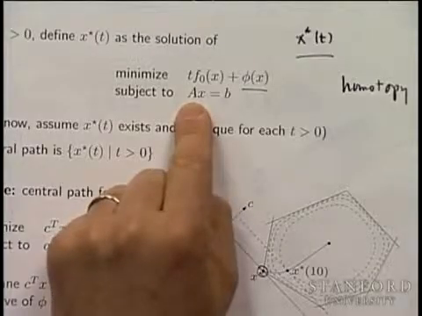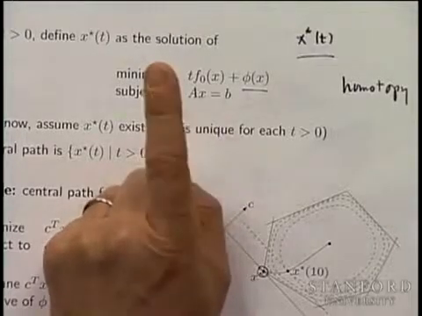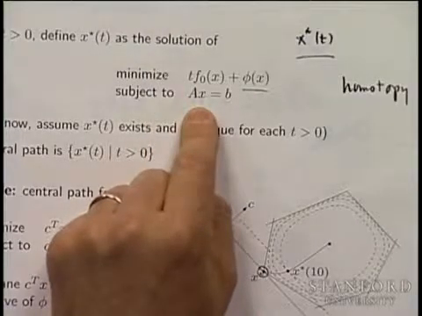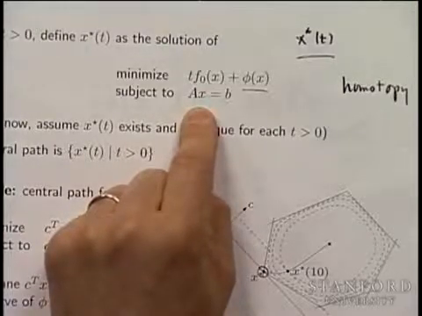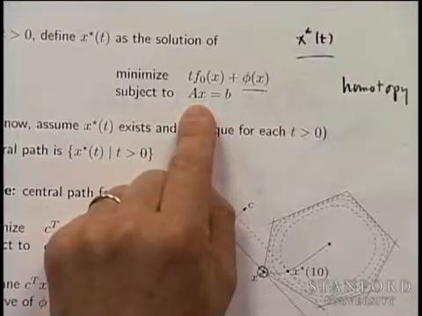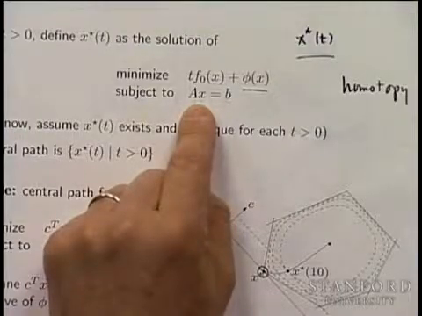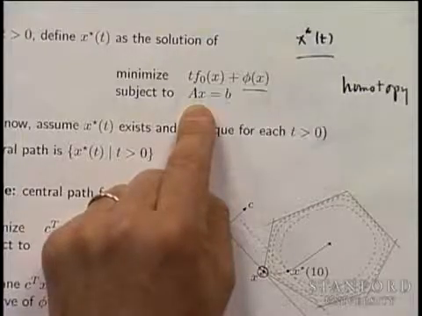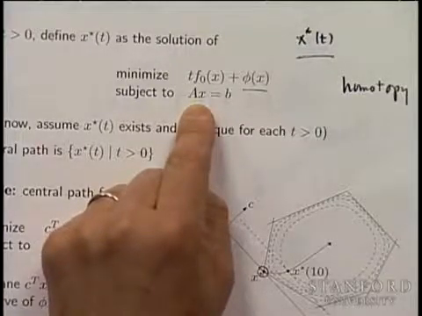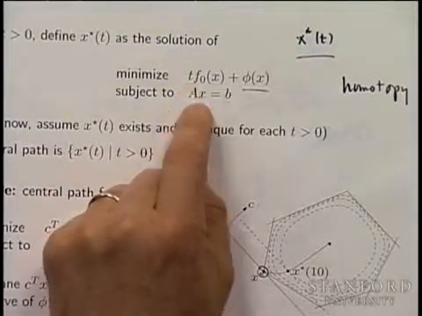The truth is that as you solve this problem and vary t, you can say much more. You can say the following. When you solve this problem, you will produce not just a primal feasible point, you will produce a dual feasible point, and you'll really produce a primal dual feasible pair. And the gap associated with that pair, the duality gap, the difference between the primal value and the dual value, will be exactly m over t. So that's what this means.